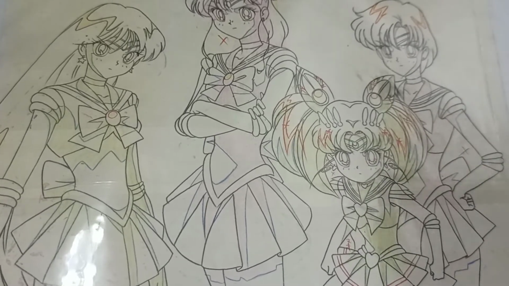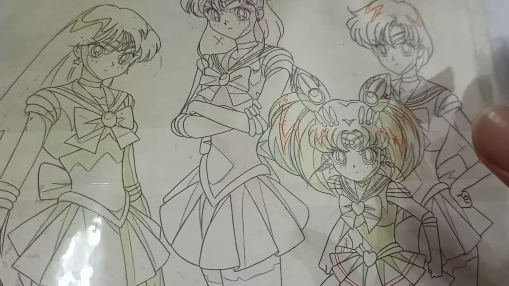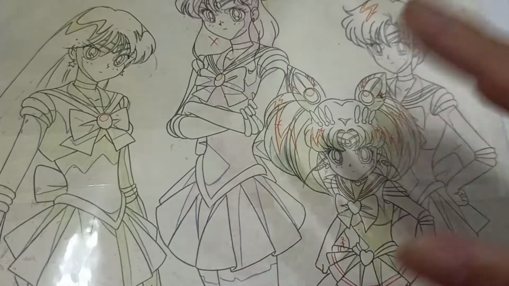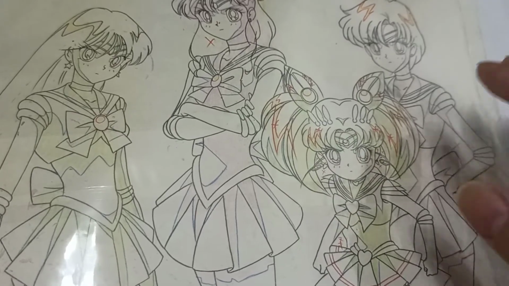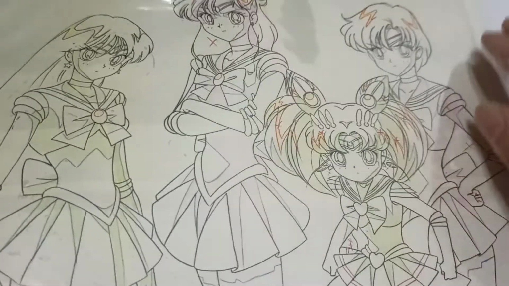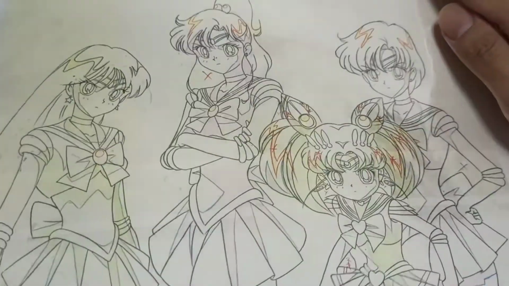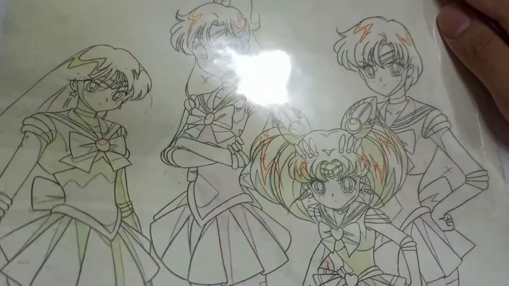Okay, so Douga is the 15 frames, and Genga is the 5 frames. That's easier to understand, I think. Right now what I have here is Douga. Douga is a little bit different.